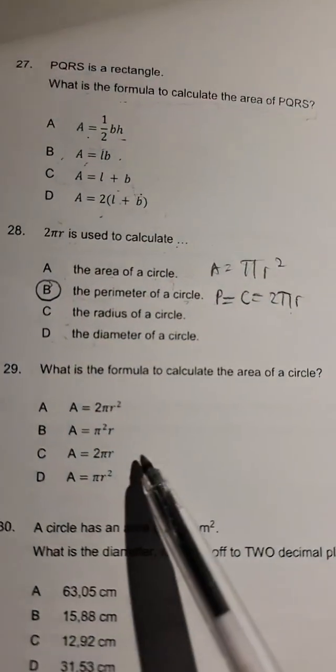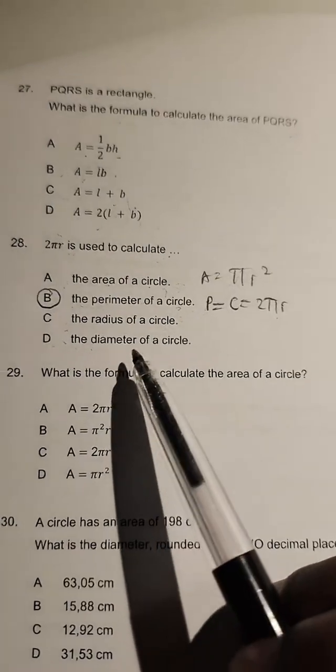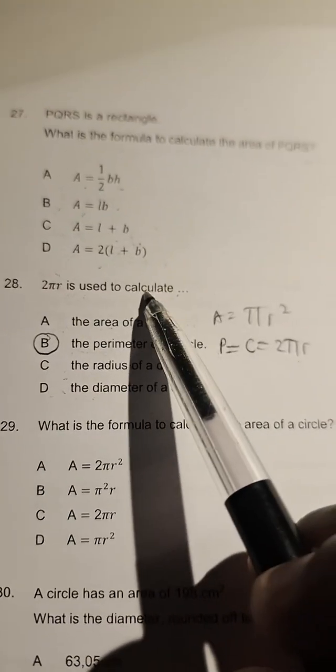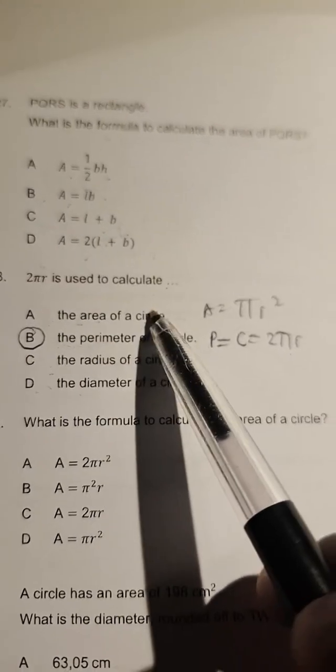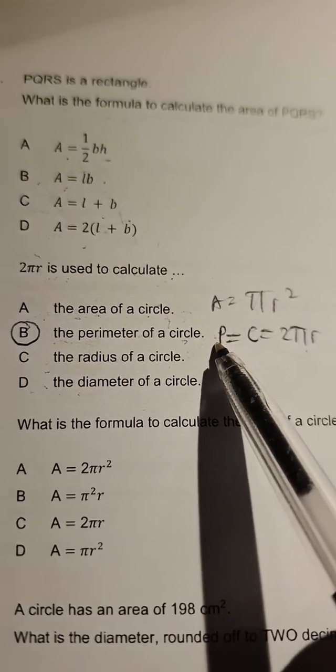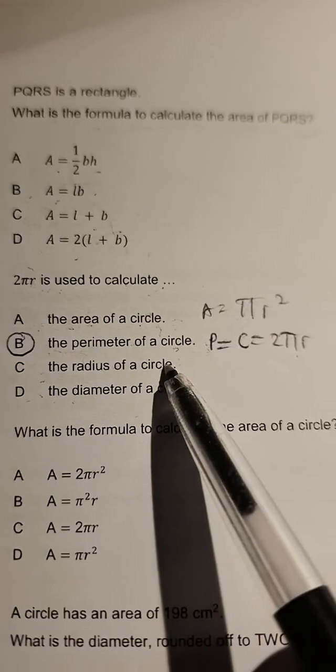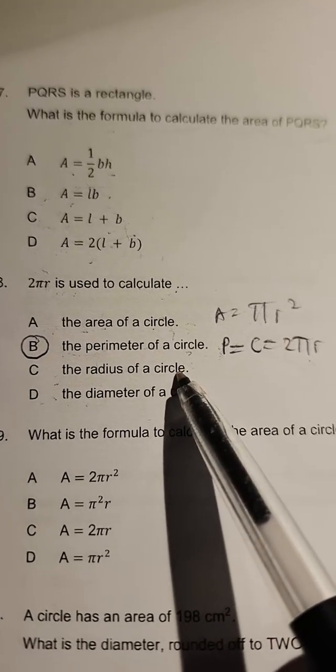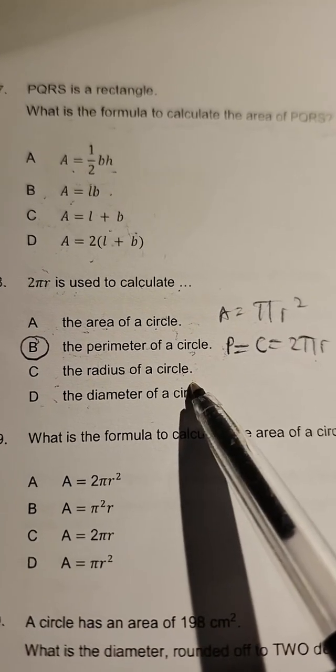So therefore, when we go back to the question, 2 pi r is used to calculate what? The area of a circle? No. The perimeter of a circle? Yes. The radius of a circle? Definitely no. The diameter of a circle?